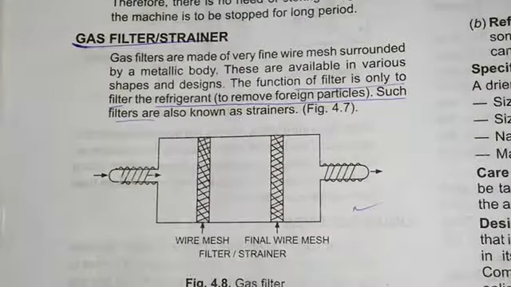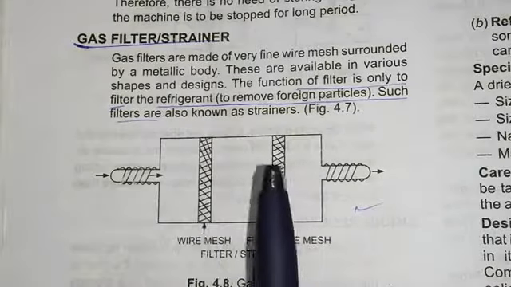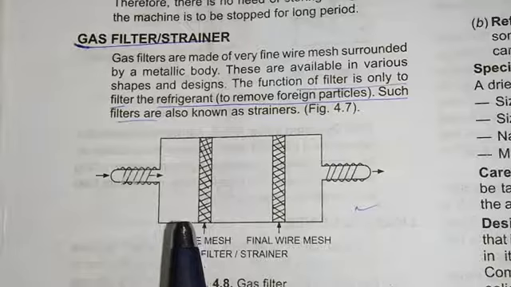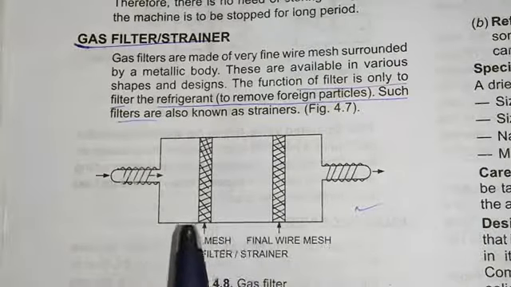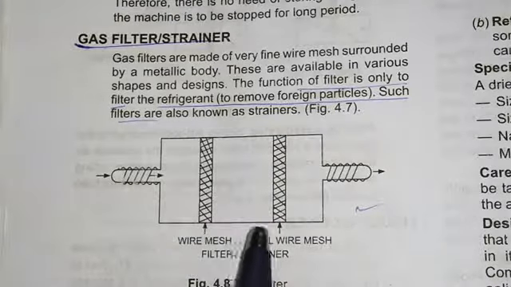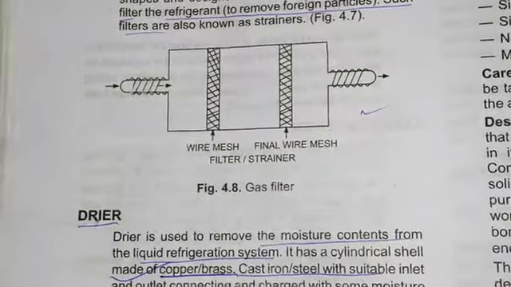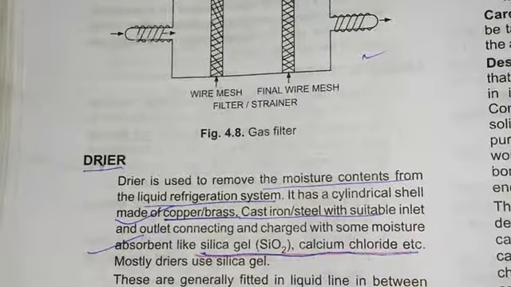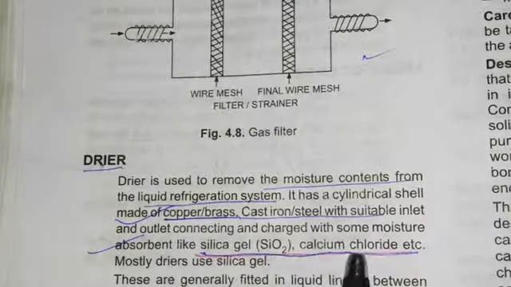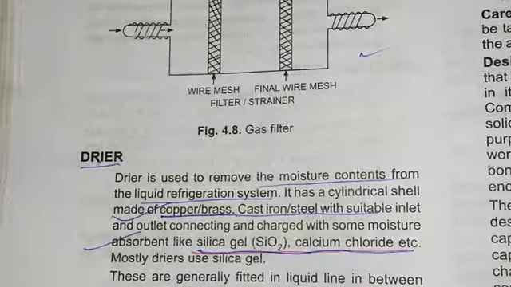This is a gas filter. This gas filter is located after the condenser, and it filters only refrigerant. It is used to remove foreign particles, and it is also known as a strainer. It basically protects the compressor from foreign particles entering it. And next is the dryer. These basically use silica gel and calcium chloride, which are good absorbents of moisture, so these are used as a dryer.